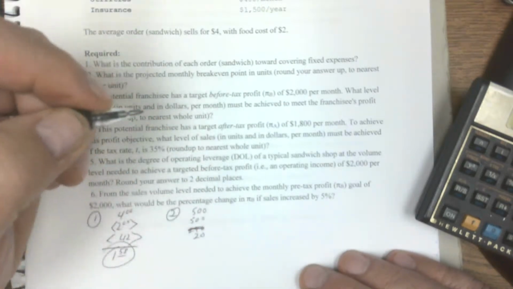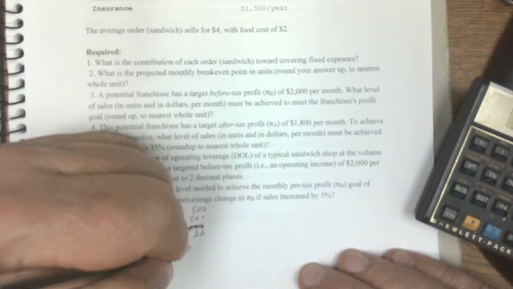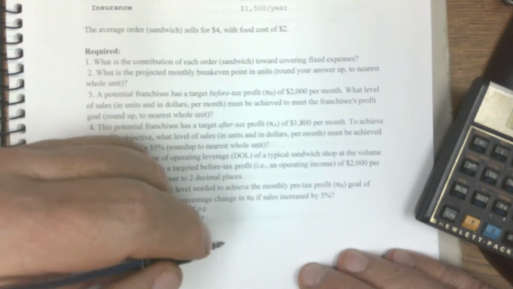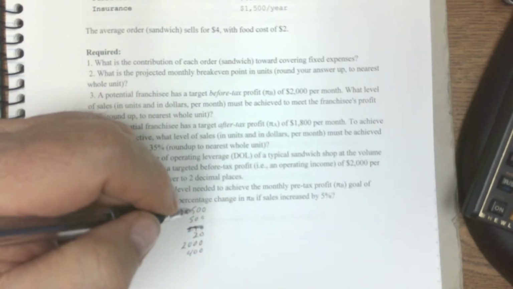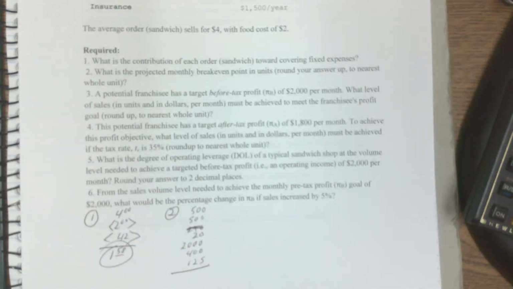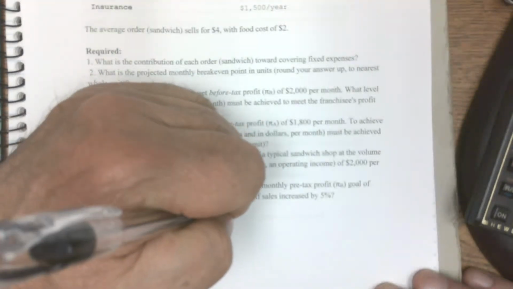So that's going to be $20 a month for license, $2,000 a month for salaries, utilities of $400 a month, and then $1,500 per year is $125. Add those up. We get $3,545.